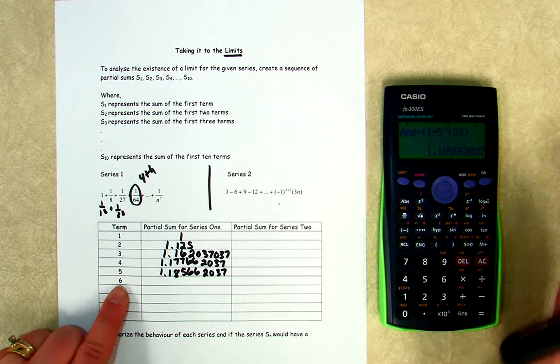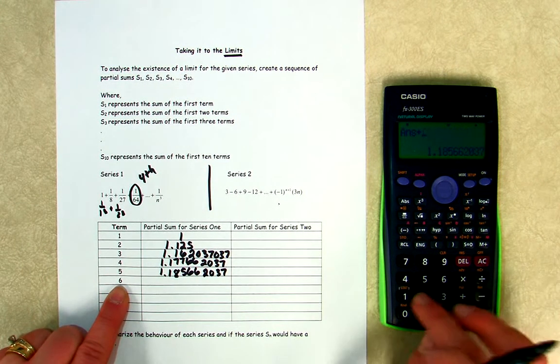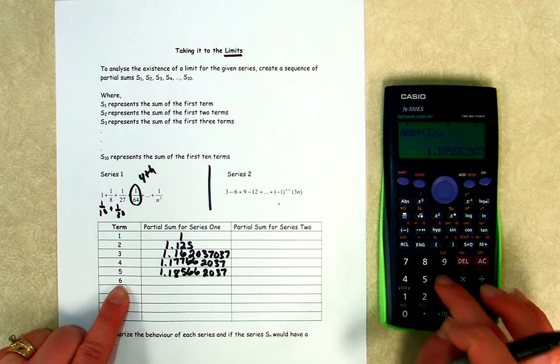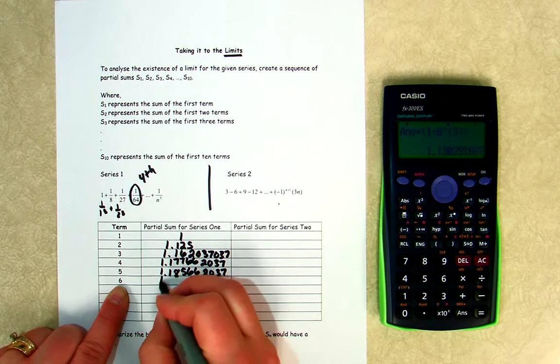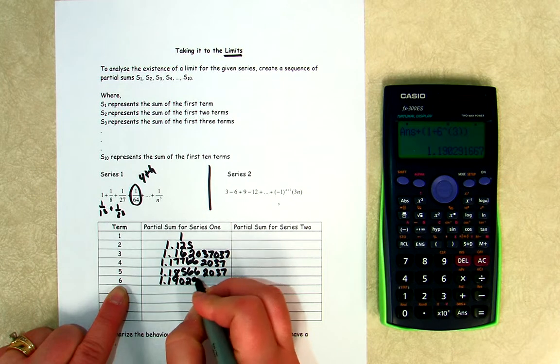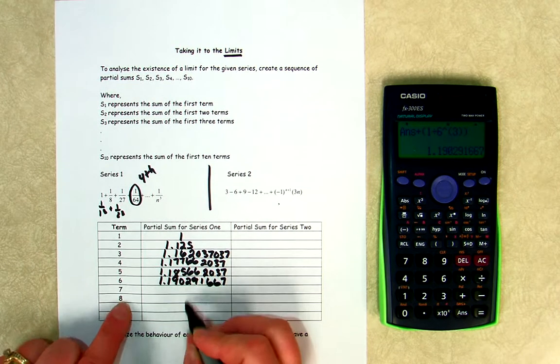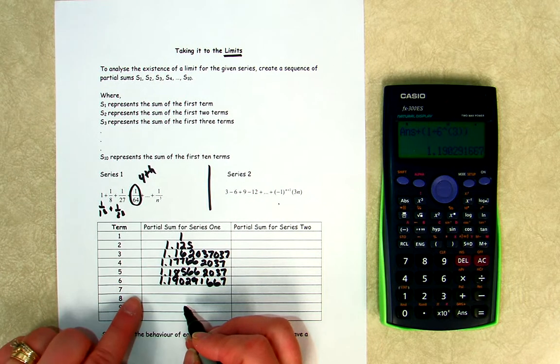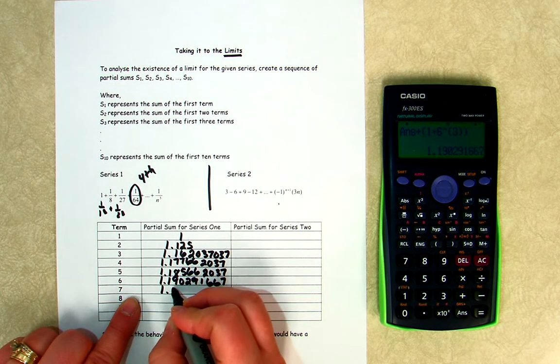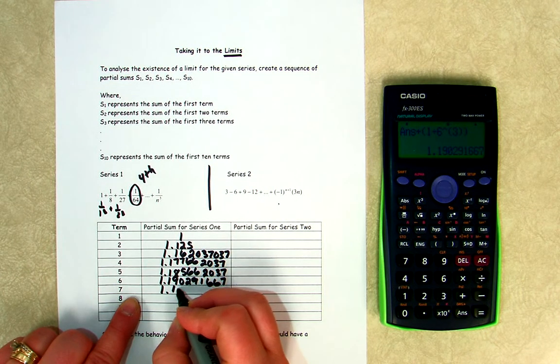To get the 6th term, I'm going to go plus 1 over 6 to the exponent 3. 1.190291667. I'm going to repeat that process down. I've already done it, so I'm just going to copy my answers over. So 7 is 1 decimal.